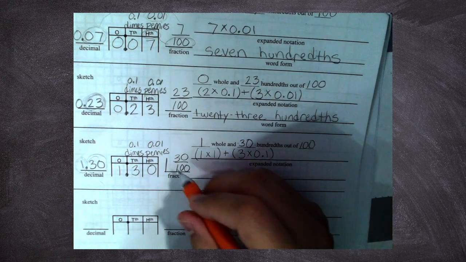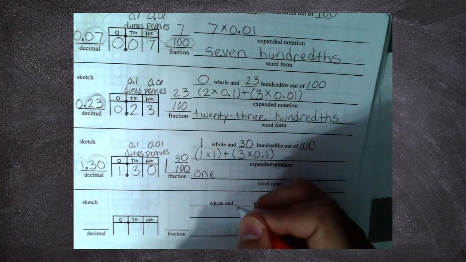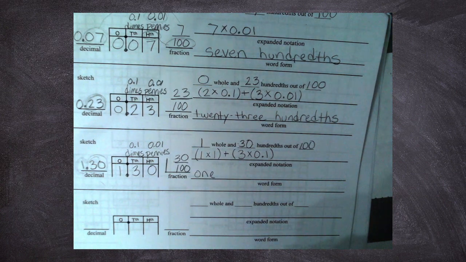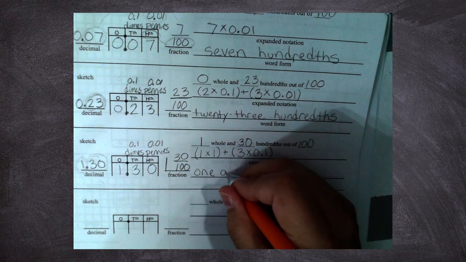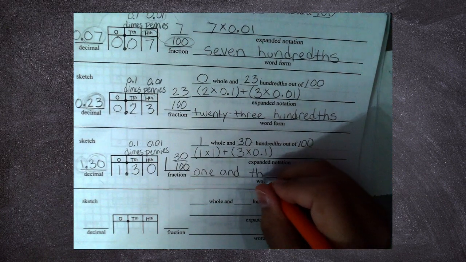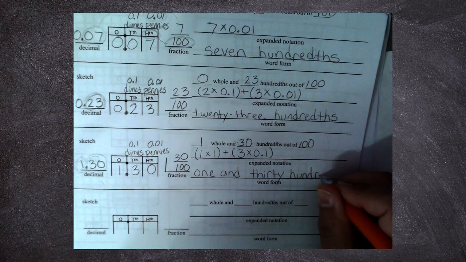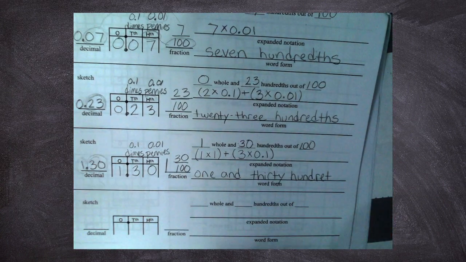The word form, I have 1 whole, so I write 1. Who remembers what was the word that I use to show that there's a decimal point? We used it on some of the problems we did together yesterday. We used it on some of the homework yesterday. What word do I use to show that there's a decimal point? Jadine? And. 1 and 30 hundredths. Oh, sorry. Whoop. Almost forgot the D again.